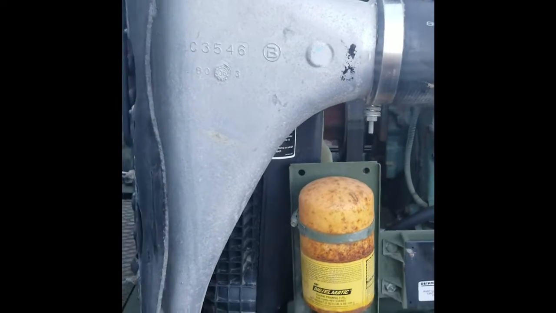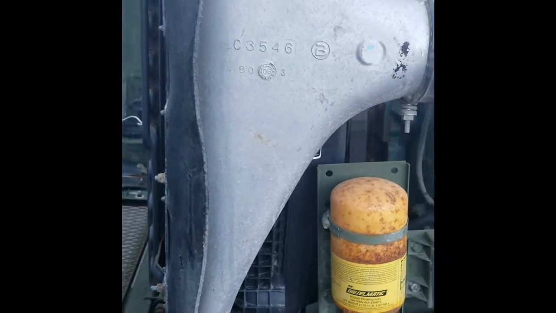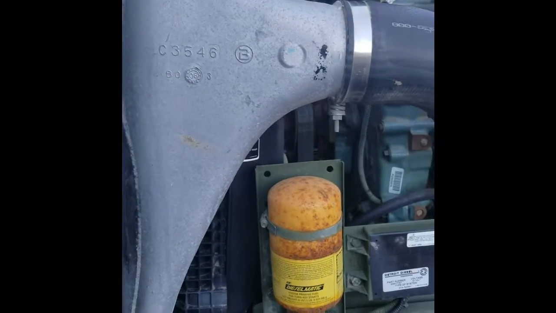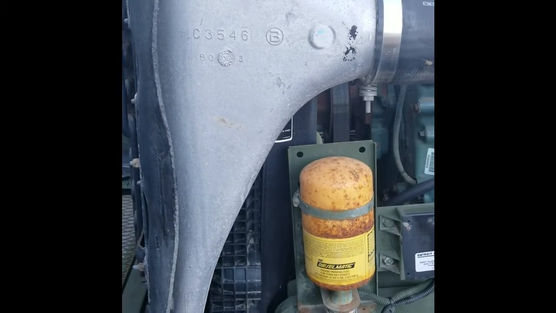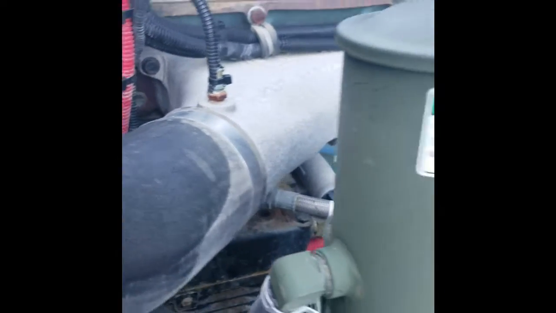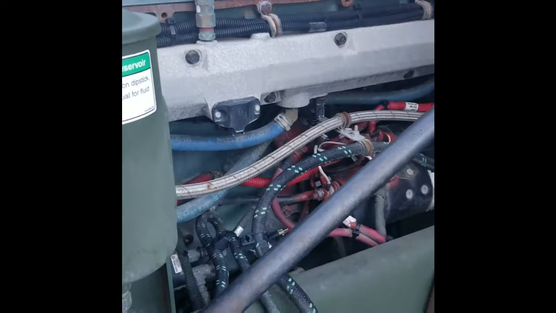Alright, we've come around to the driver's side of the vehicle. This is the other side of our aftercooler. This is the other side of where our turbo pushes the air in. On the other side, it comes out over here and heads into our intake manifold on this side of our engine.